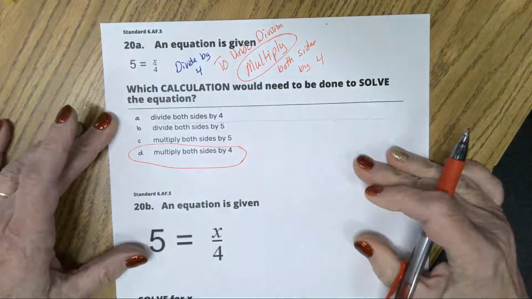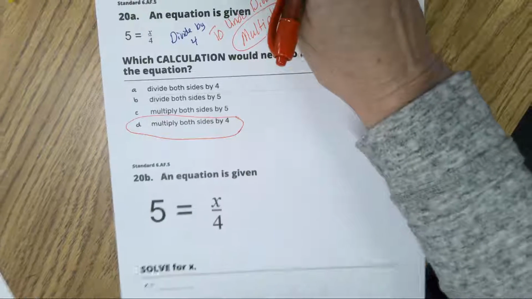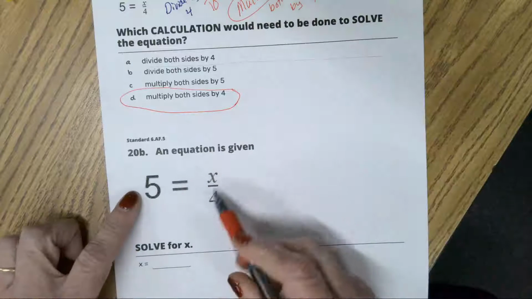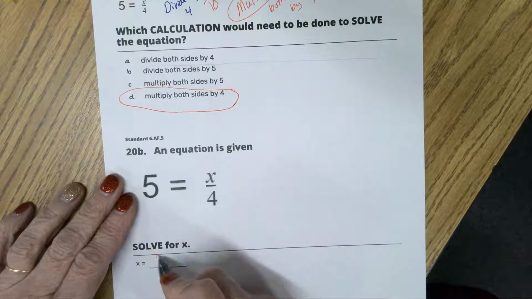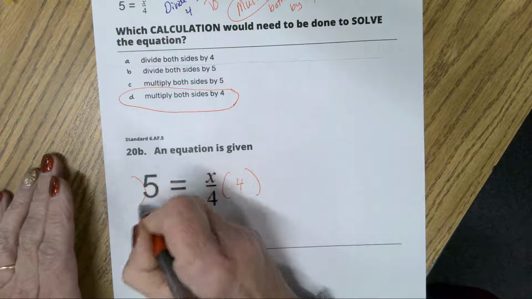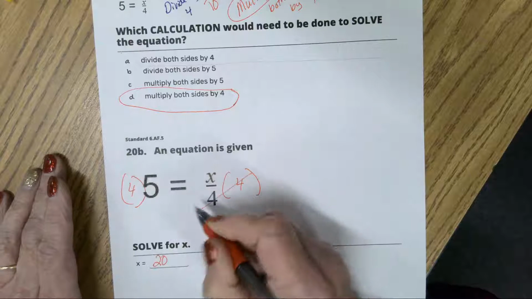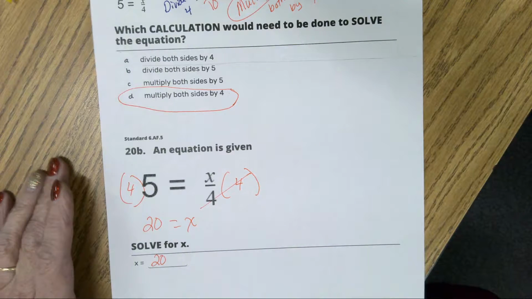Please get that one right. Do not miss it. And then the last part, what's the answer? 5 equals what number divided by 4? It's going to be 20, because you multiply both sides by 4, and you get 20 equals x, or x equals 20.